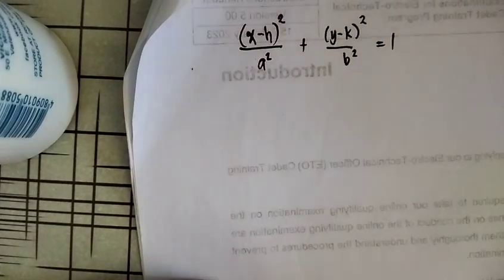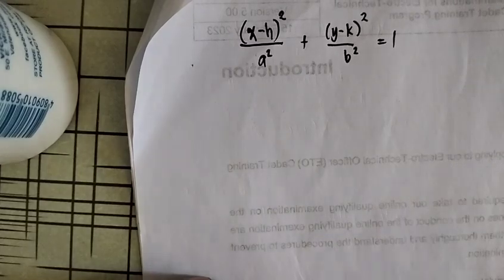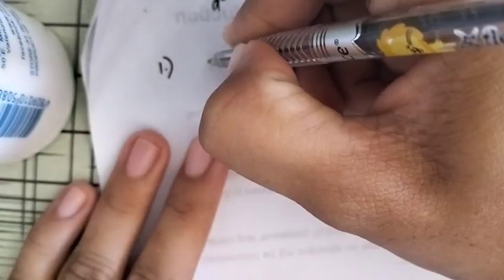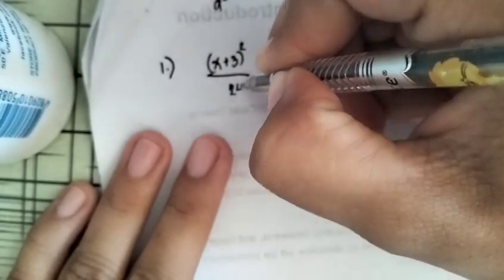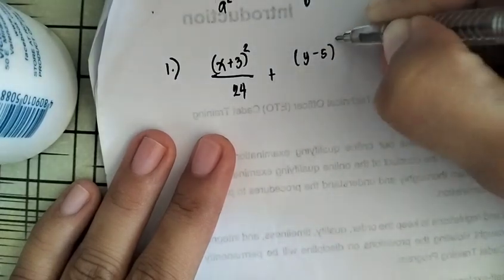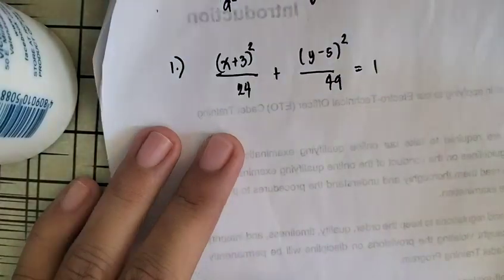Diri na po ta equation. Itaan na sad og foci, vertices, o covertices. So, equation na to is (x plus 3) squared over 24 plus (y minus 5) squared over 49 equal to 1.